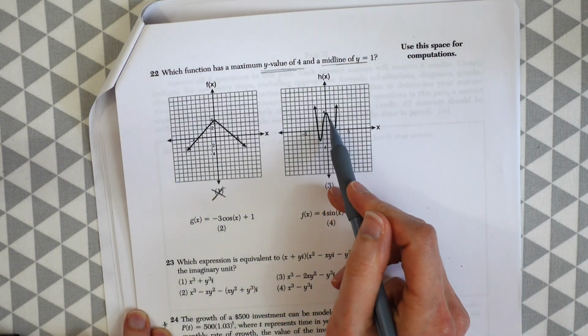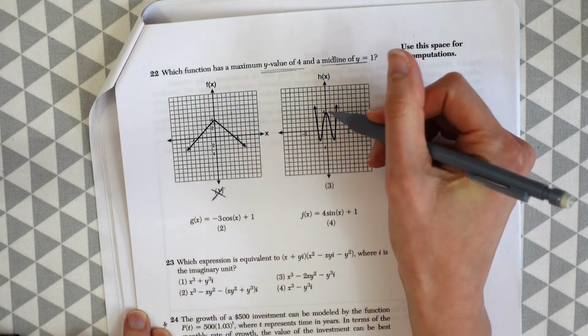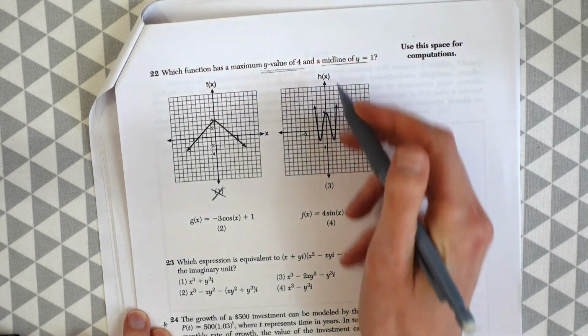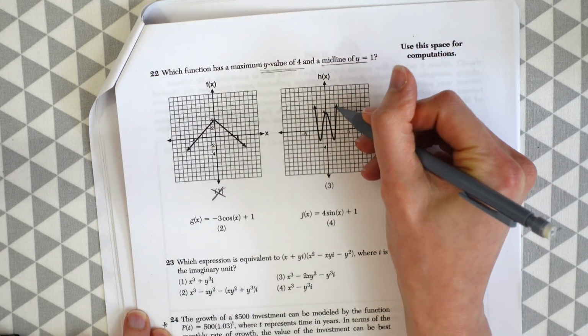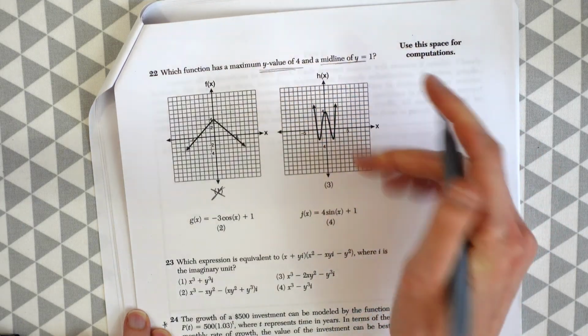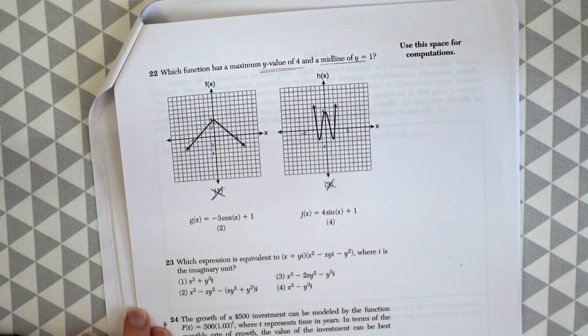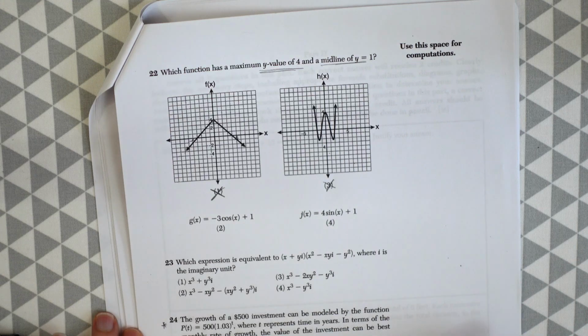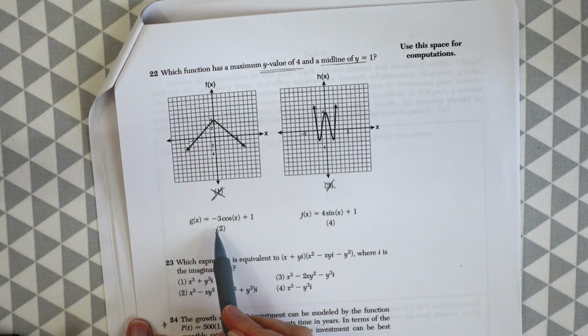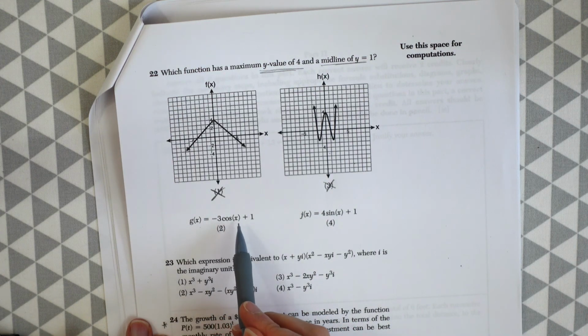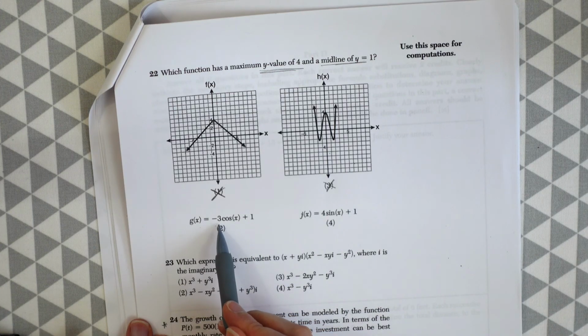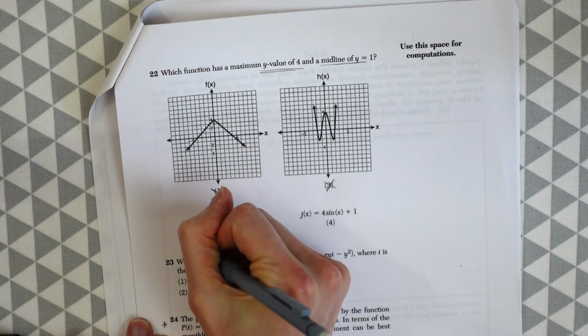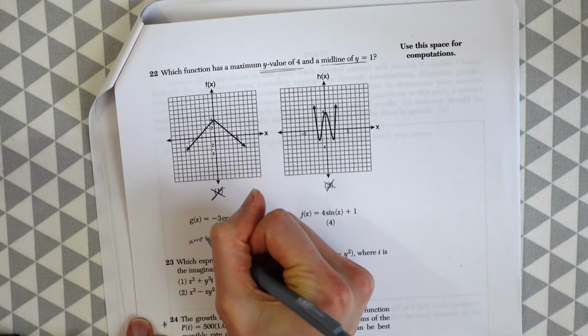And if you look over here, you have the same idea, but also this doesn't even have a max of 4 because these arrows are showing that this is a continuous function and that this is just going to keep going. So that's not the answer either. So now let's look down here. We have g of x equals -3 cosine of x plus 1. So when you think about this, the amplitude is 3.